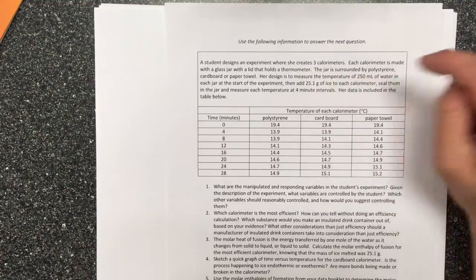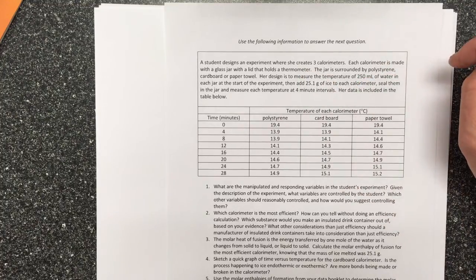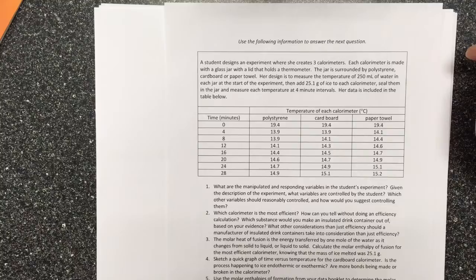She's using a thermometer. Is it the same thermometer each time, or is it different? Or they did 3 different jars? It's not super clear. We know that the surrounding is, but those things should reasonably be controlled.